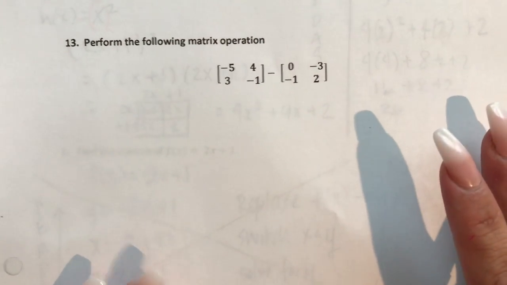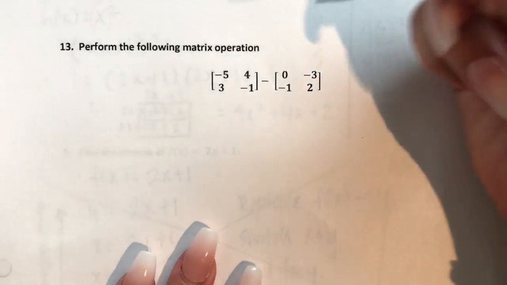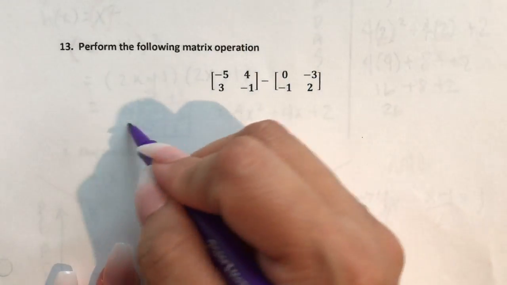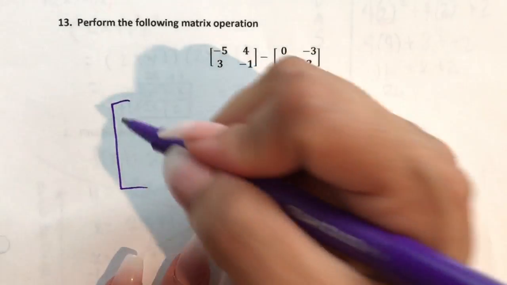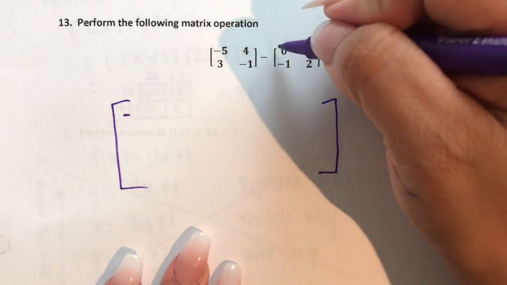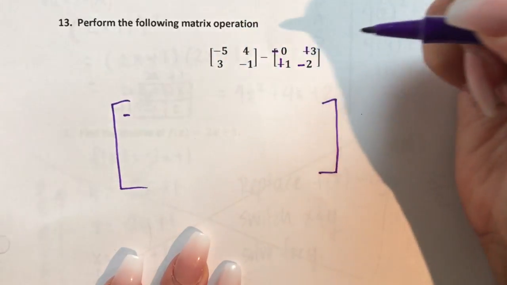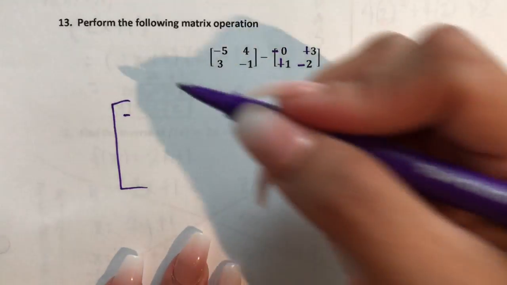Number 13, now you're going to perform the matrix operation of subtraction, which means that you're going to distribute the negative to each element to the right. So let's build the matrices. And negative, so let's change the sign. What I like to do is just change the sign altogether. Right? So we've changed all the signs.